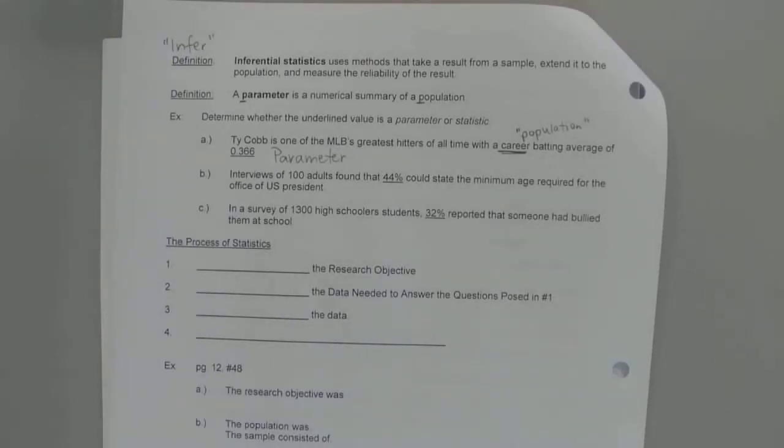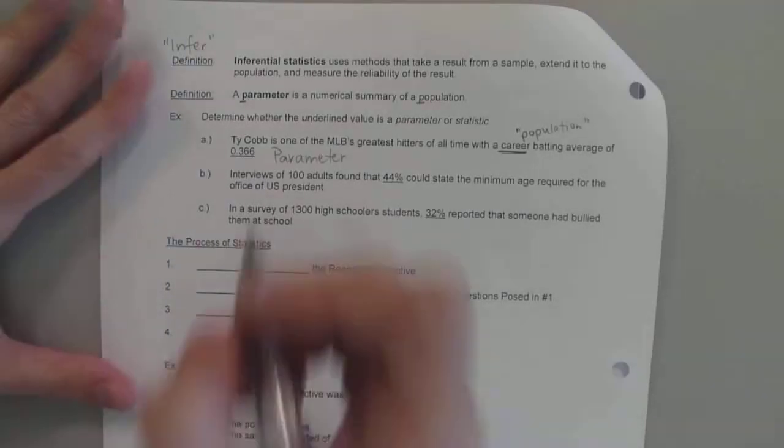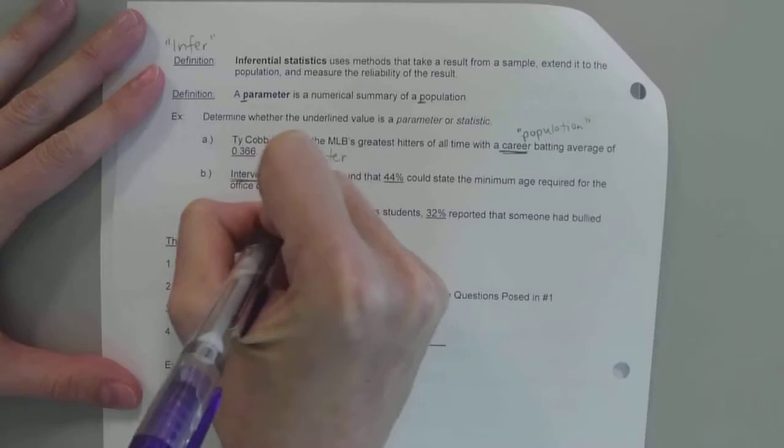Interviews of 100 adults found that 44% could state the minimum age required for the office of U.S. President. Is that a parameter or a statistic? Statistic. And again, with stats, they always kind of have the words interviewed, survey. You know they're just kind of asking a few people, not everyone, right? Does anybody know what's the minimum age to be president? 35. It is 35. Good job.